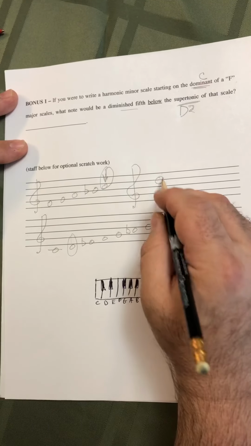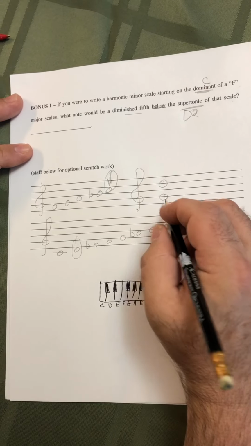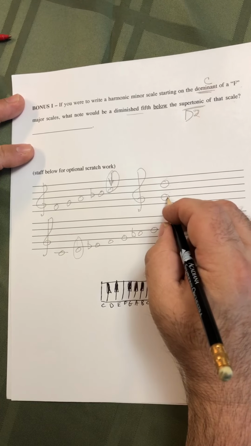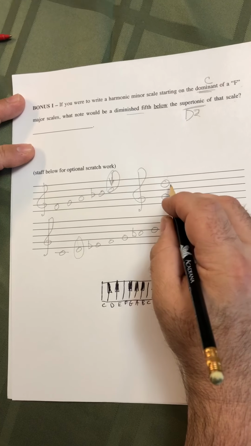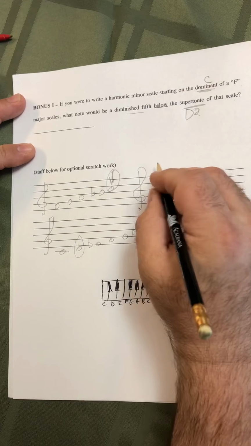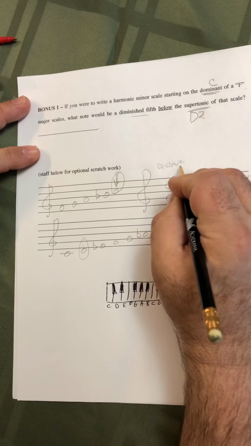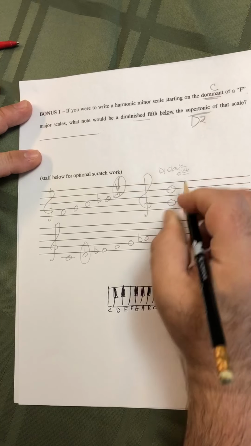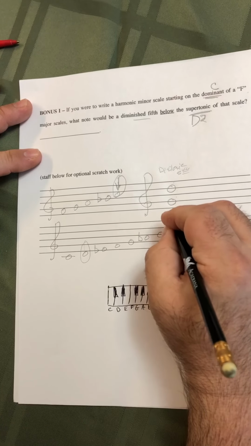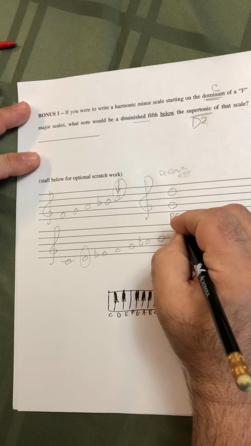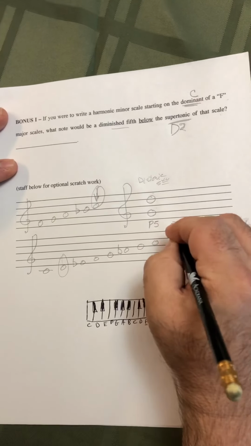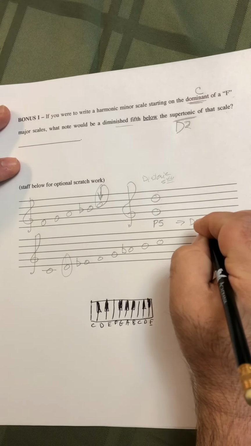So the first thing you could do is identify what you have. In this case, in the key of G major, we have 1 sharp, F sharp. So that means we'd have a D natural. So that means that this is a diatonic fifth. And you know every diatonic fifth is perfect. So that's a perfect fifth. But we want it to be a diminished fifth.